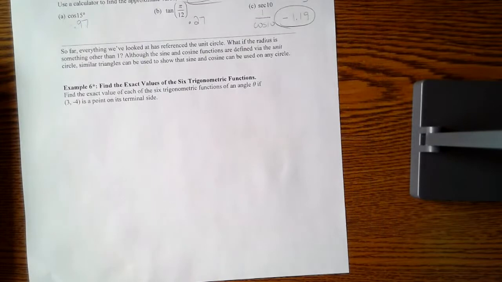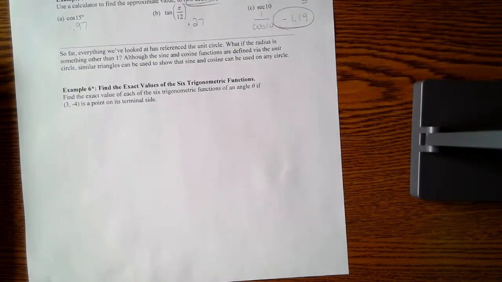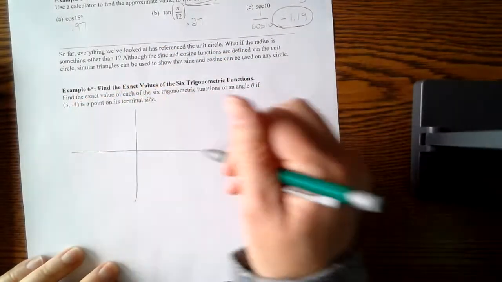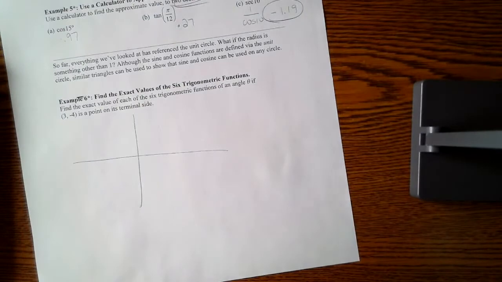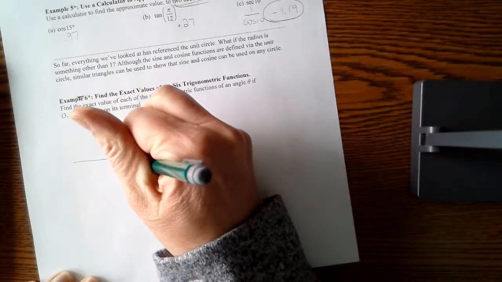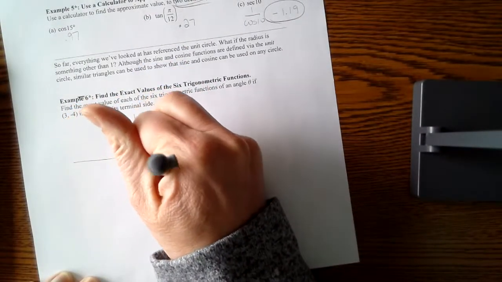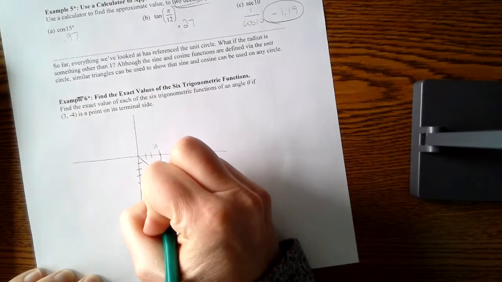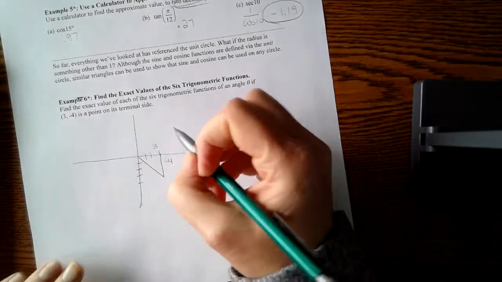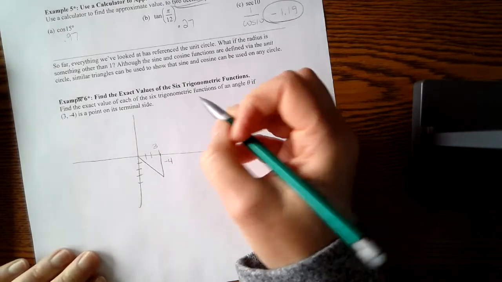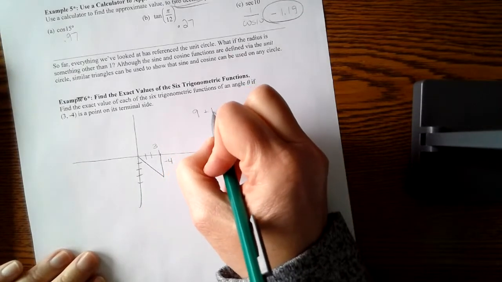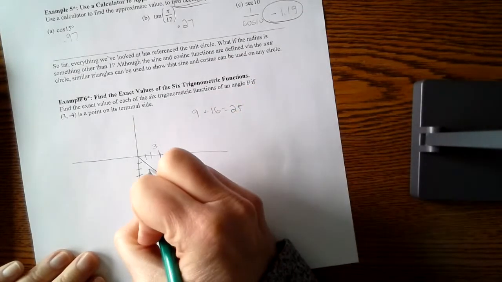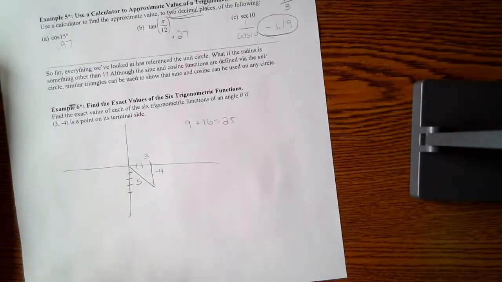Last one. Find the exact value of the 6 trigonometric functions. Here it doesn't say anything about the unit circle, so you'd have to solve to find the third side. So, positive 3, negative 4. Okay, so here's your triangle. This is 3, this is negative 4. Now you have two options here: know your triangles, or 3 squared is 9, 4 squared is 16, gives you 25, making this third side 5. Now we just have to find our 6 trigonometric functions of the angle.